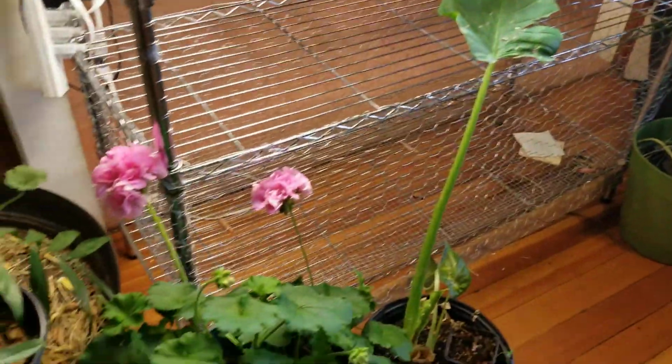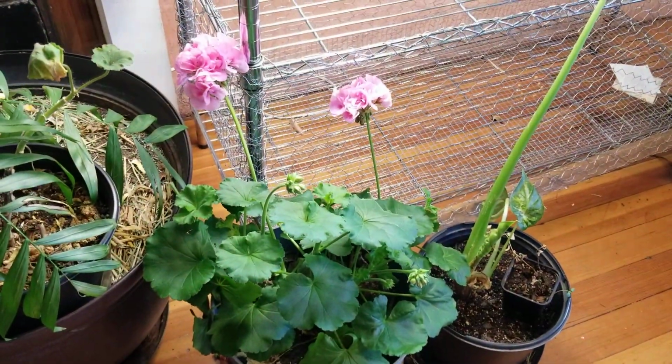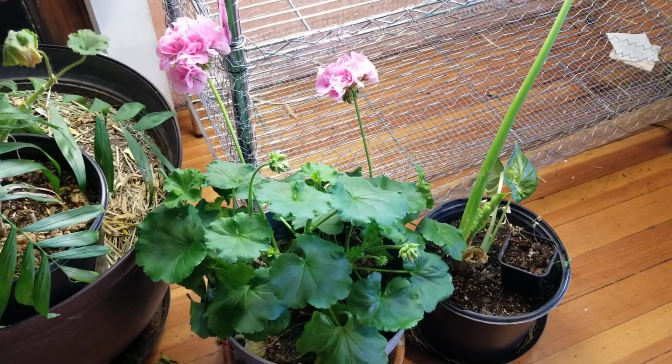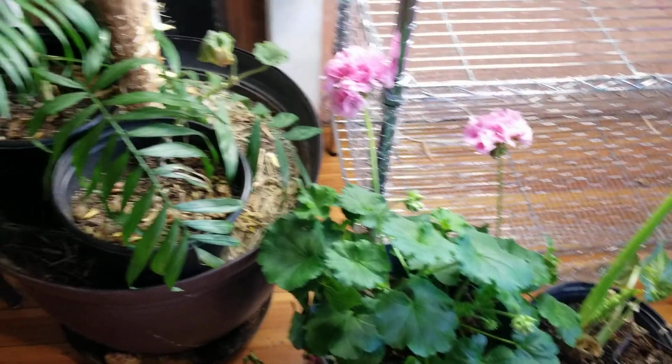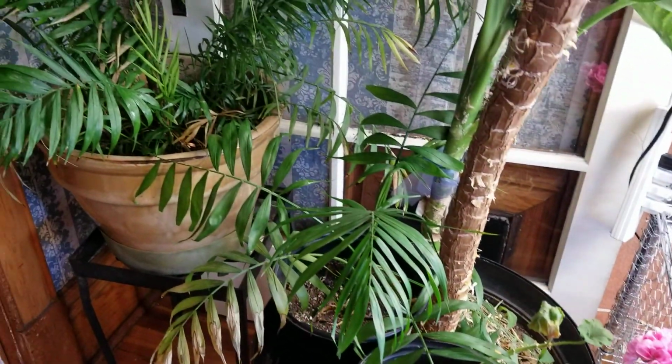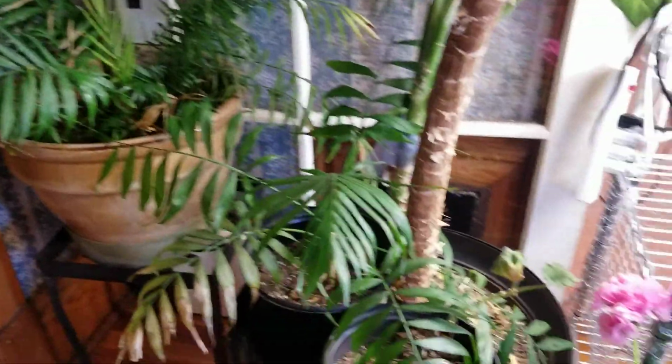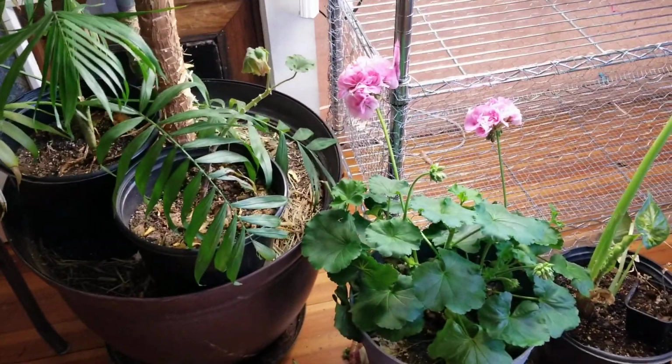These geraniums I also bring in the winter, and they are easy to clone and reproduce. And these grasses here stay in a shady environment at all times. They go out to my front porch. These geraniums go out into a full sun environment.